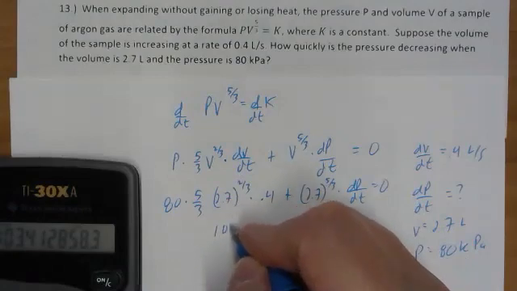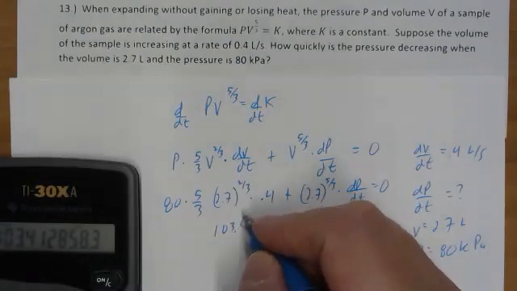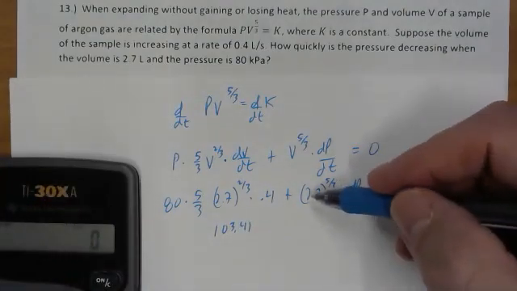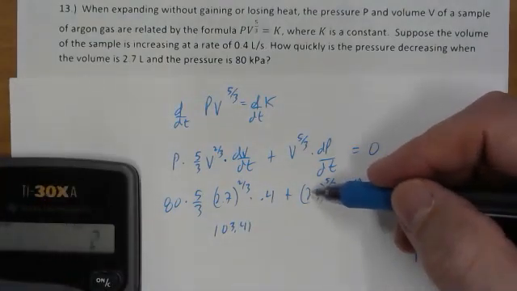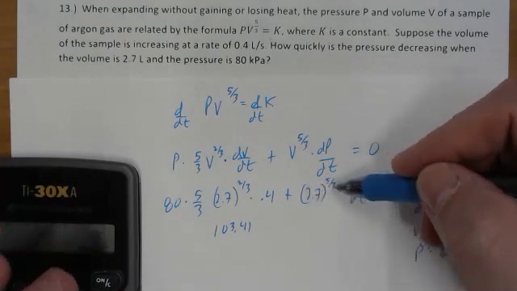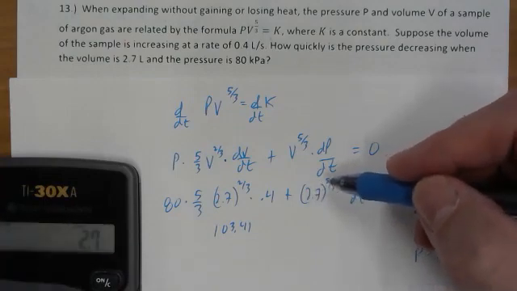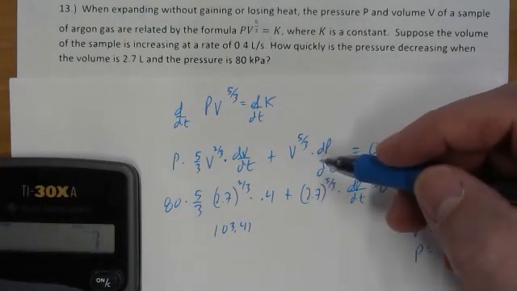So this is like 103.41. And this one, 2.7 raised to the 5/3, is 1.66666666.